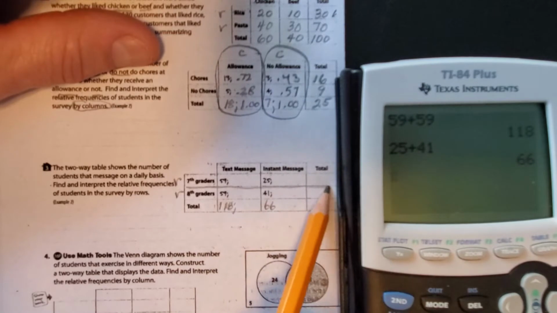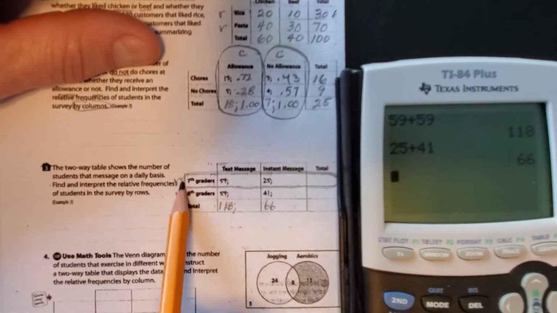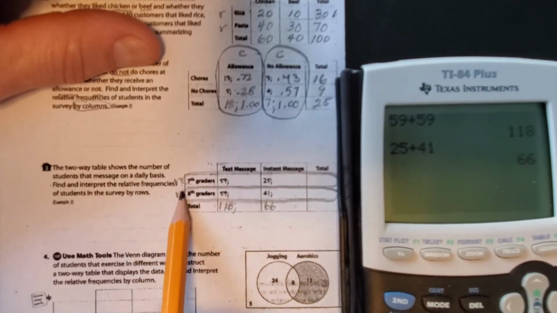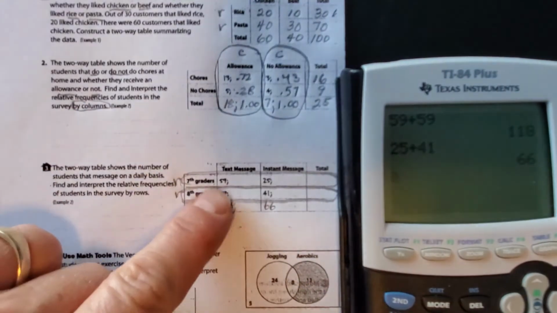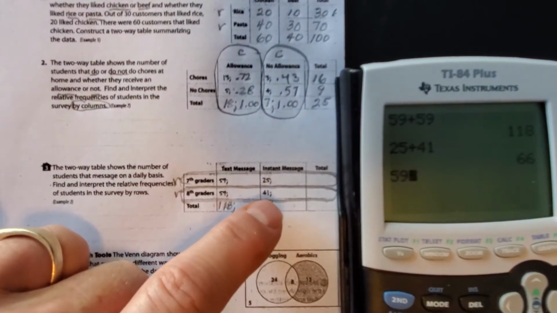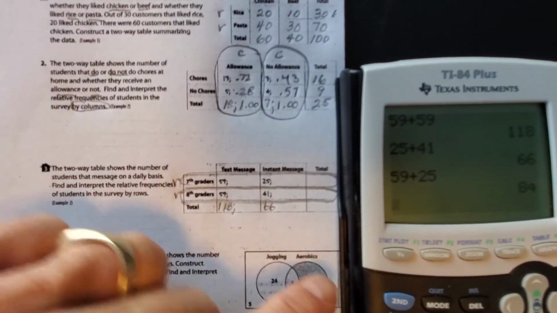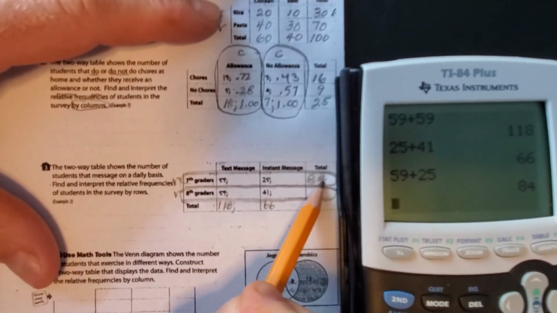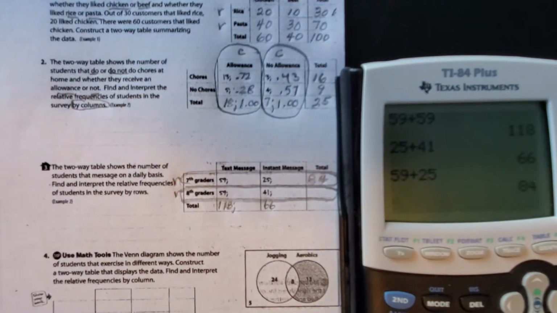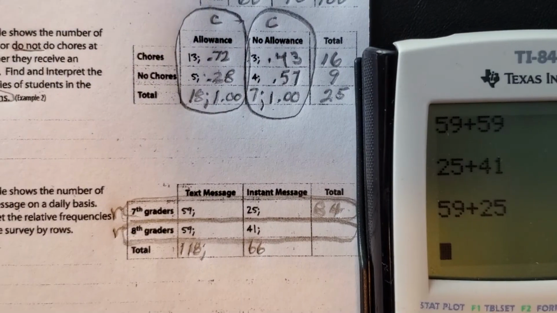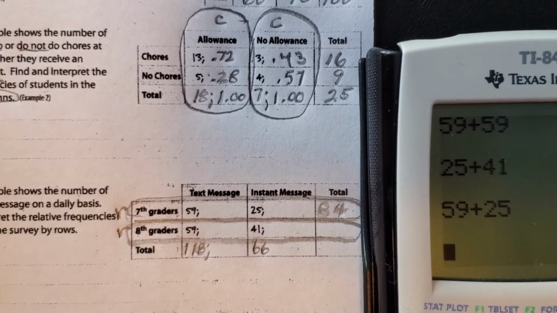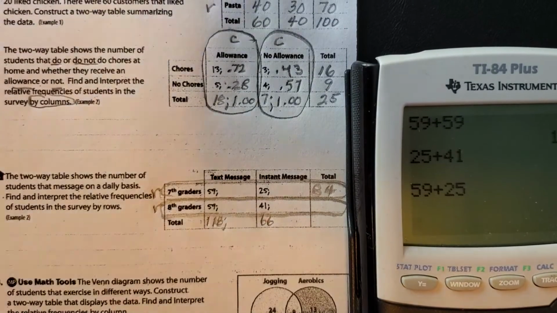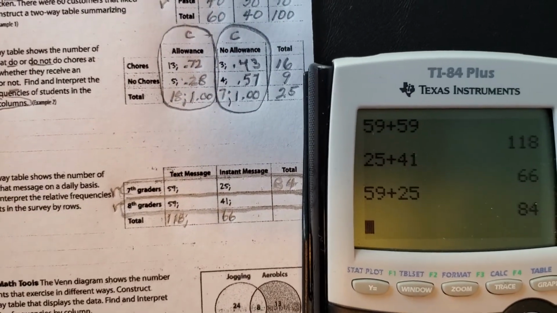So we're going to do this right here, and we're going to do this right here, even though I'm doing all the totals. So 59 and 25, 59 plus 25 equals 84. So that goes right here, 84. And let me zoom in a little bit. Whoops, that's out. Okay. So I want to go back. I want you to see your calculator as well. There we go.